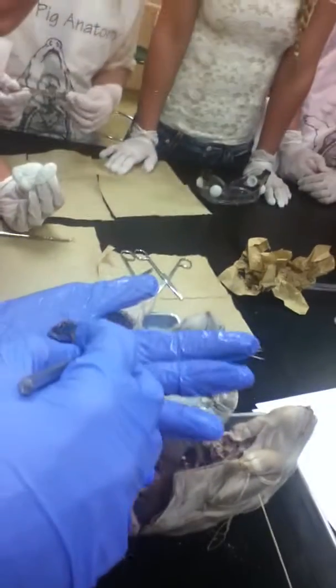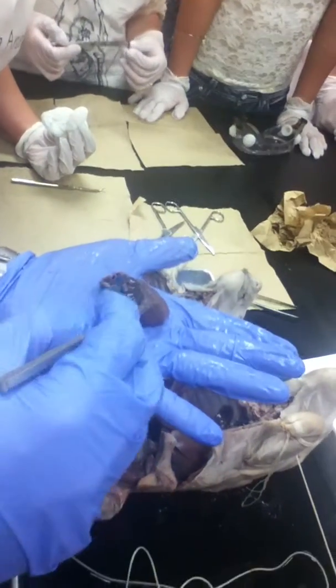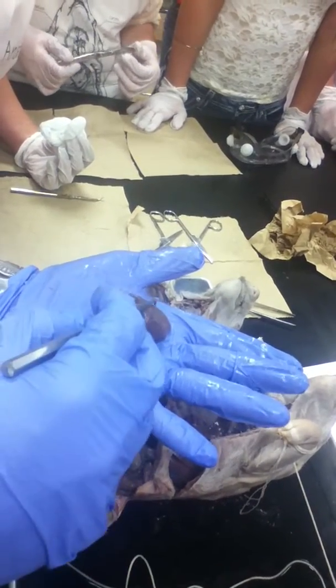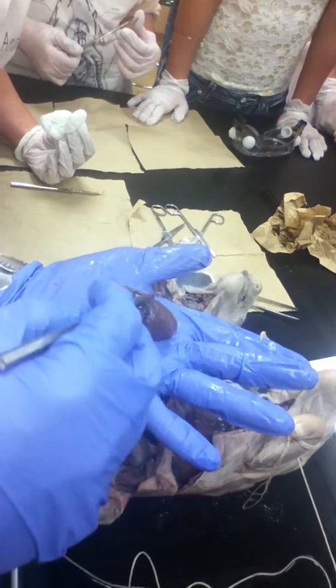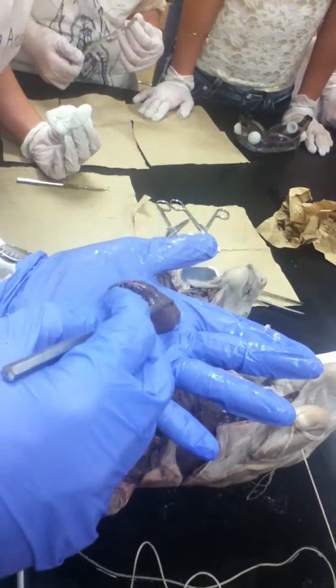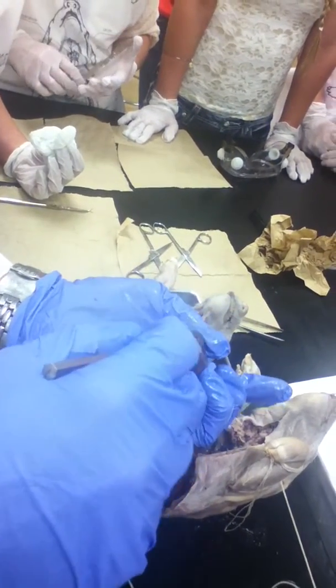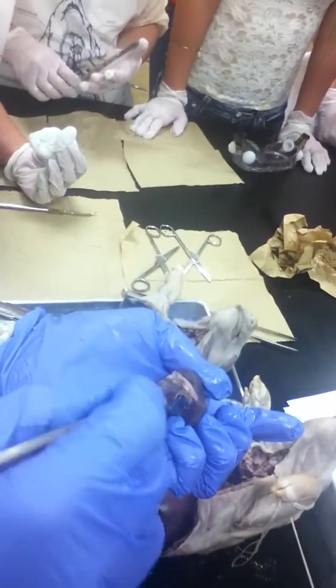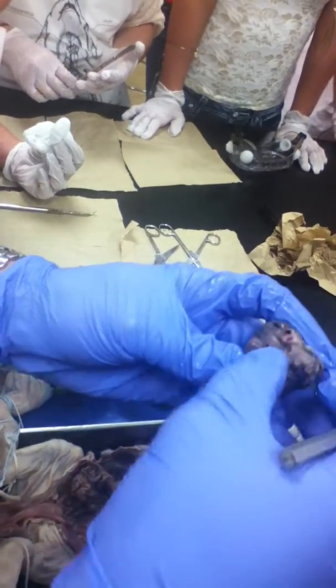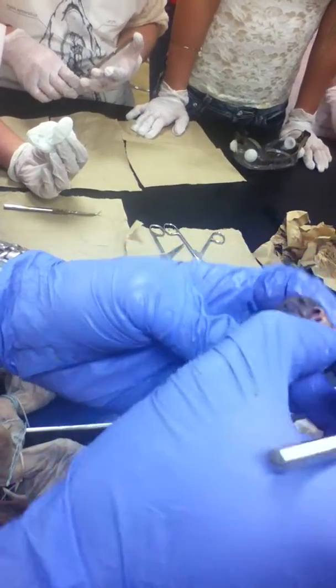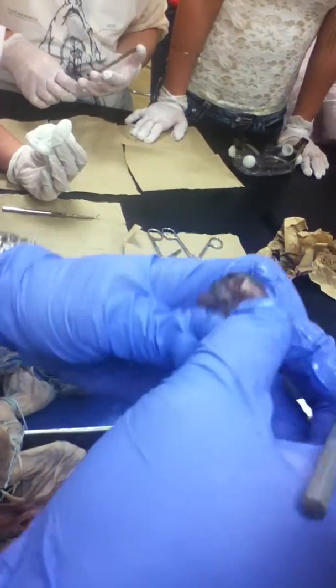Okay, left ventricle, right ventricle, okay, coronary vessels which supply blood flow to the heart, okay, left atrium, right atrium. This here, pulmonary artery, okay, and then behind that, which you'll see, is going to be your aorta.